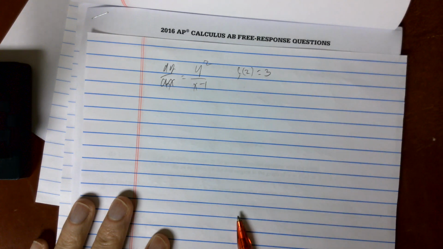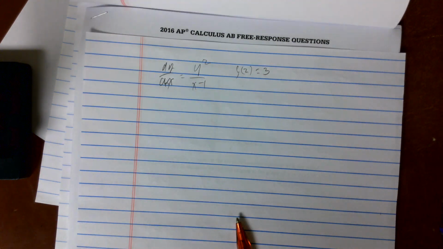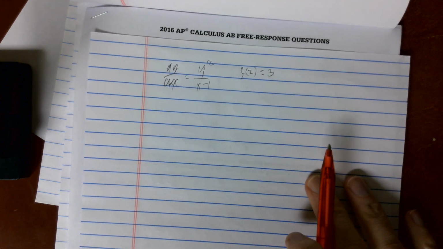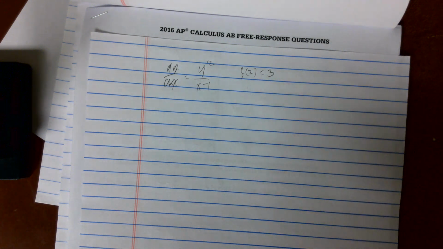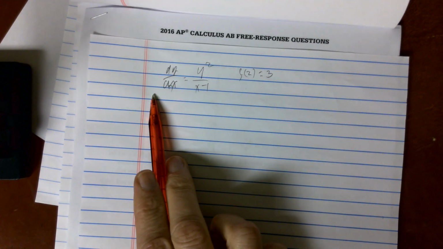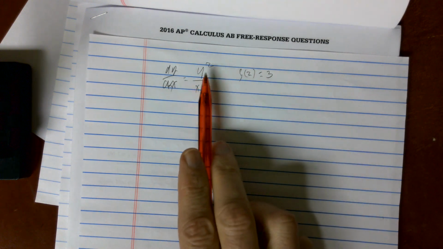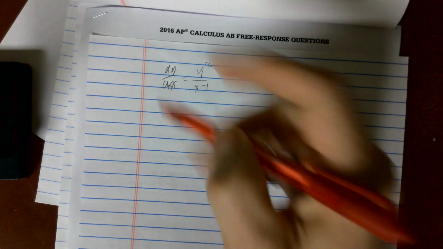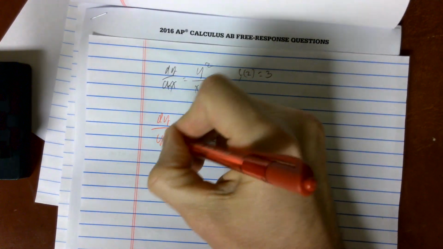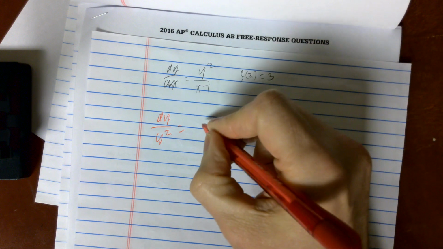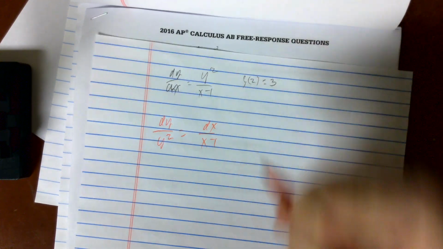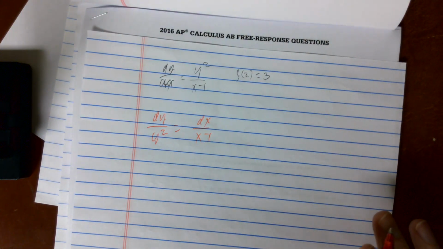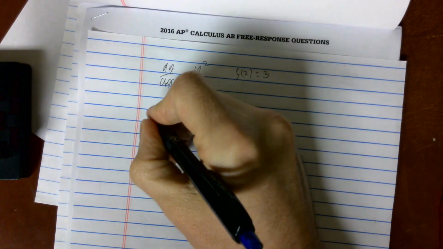And actually, I'm going to pause this. So, solving a differential equation. Separate the variables. Y is on the left, x is on the right. So, step 1, I got to get all the y's on this side. I'll end up dividing both sides by y squared, so I end up with dy over y squared. Multiply both sides by dx, I end up with dx over x minus 1. So when you separate the variables, that's step 1. Step 2, we're going to take the integral.